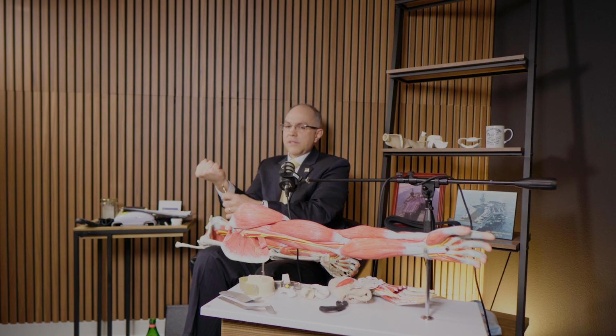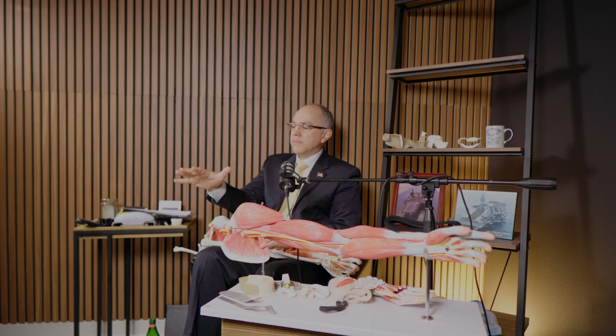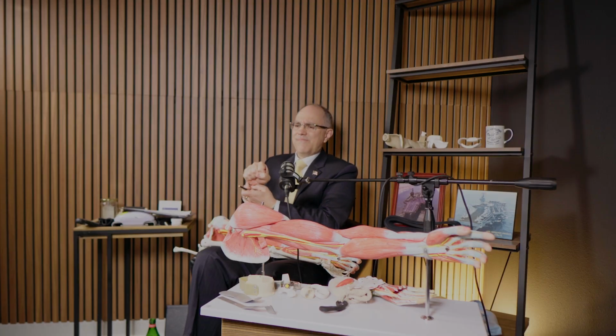Does that hurt on the little finger side of your wrist? No. Okay, perfect. Forearm neutral, halfway between supination and pronation, thumb side up, squeeze. Does it hurt? Yeah, a little bit. All right. Palm down all the way. Squeeze lightly. Oh, that hurts a lot.